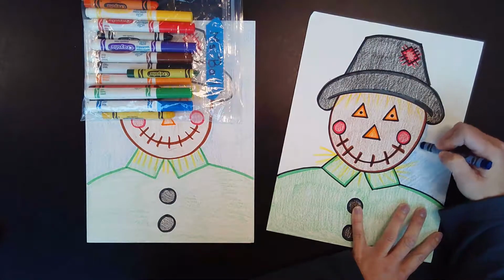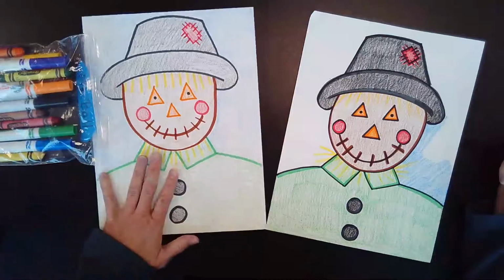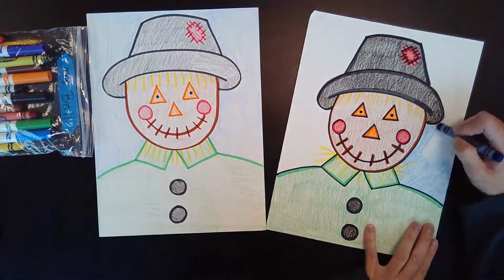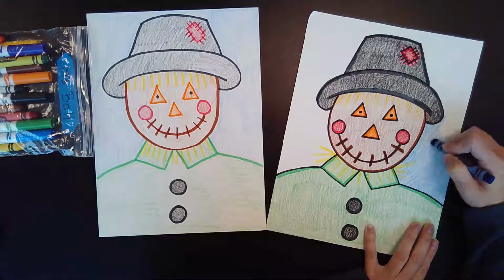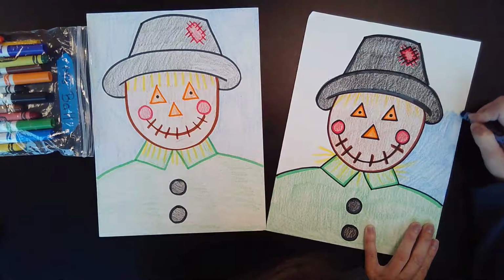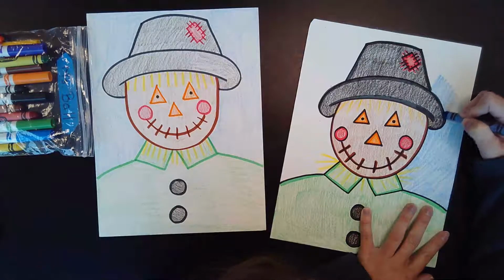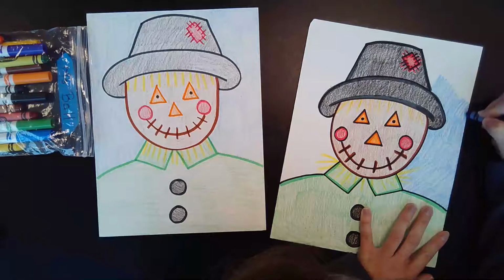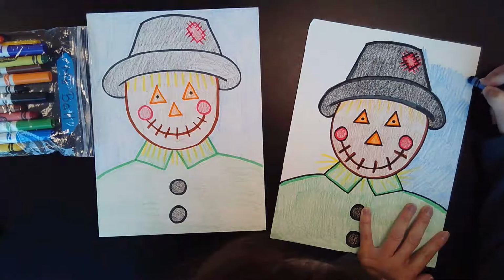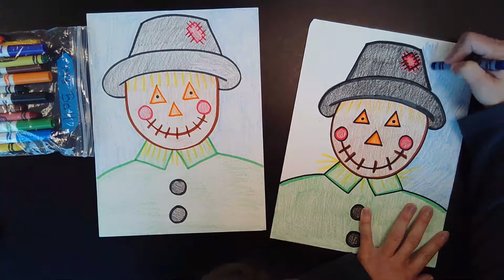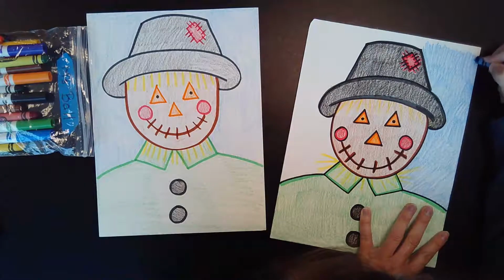Now if you're still working on your scarecrow, you take your time and finish up your scarecrow. I'll move my bag so you can see the example a little bit better. Now if you have time for the sky, that's wonderful. But if you don't have time for the sky, don't worry about it. Maybe you have time later today, or when you take it home, you've got some crayons at home and you can color the sky at home. But I want your scarecrows to be colored. That's the most important thing.